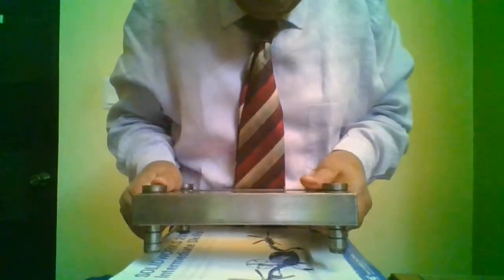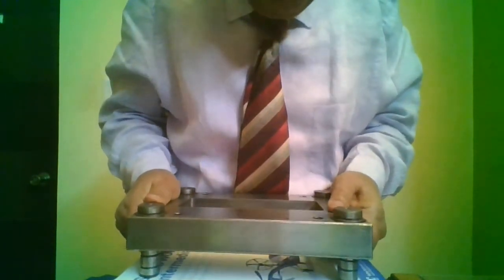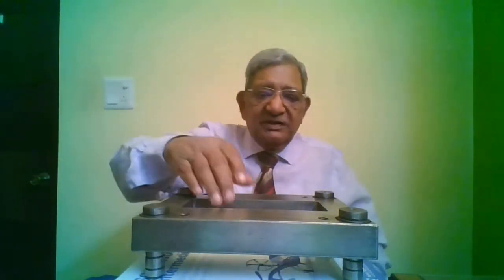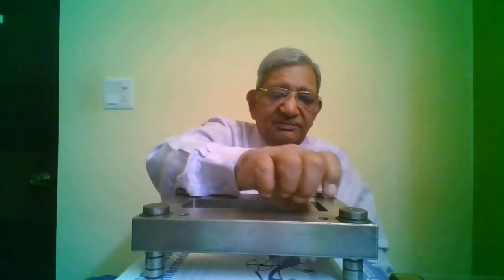Now I will show you how the cavity is created. Now this is the only pocket. It will receive the cavity inserts and a bridge piece. You have already seen the cavity. This is the cavity insert. Yellow portion is cavity.